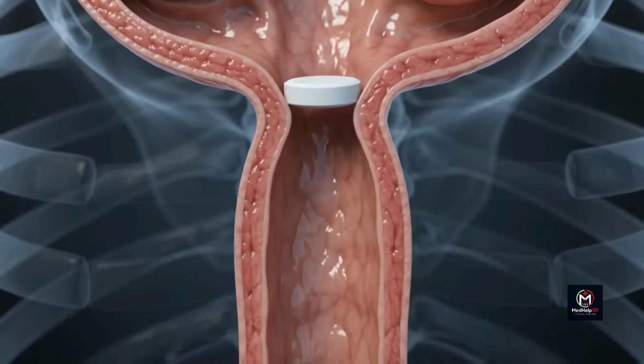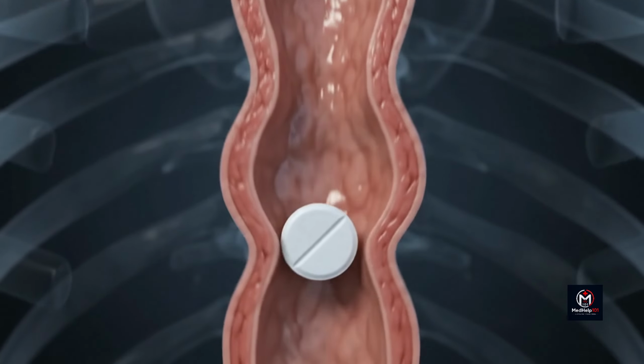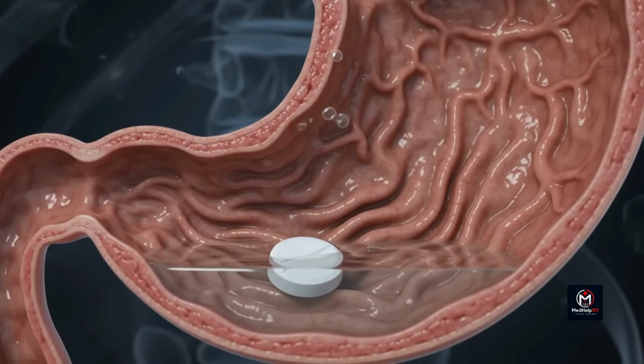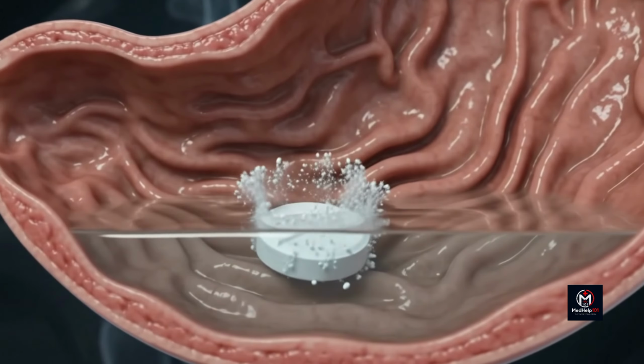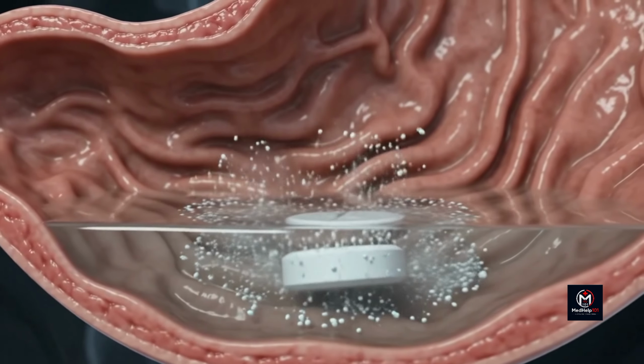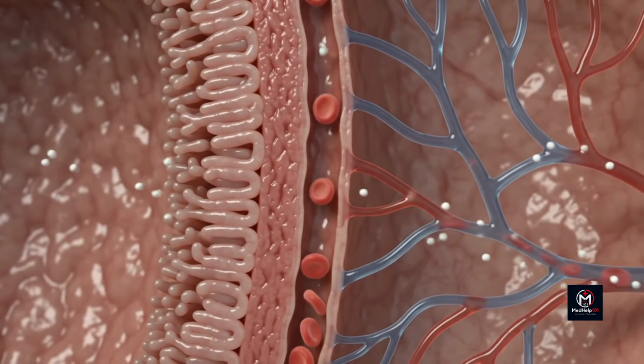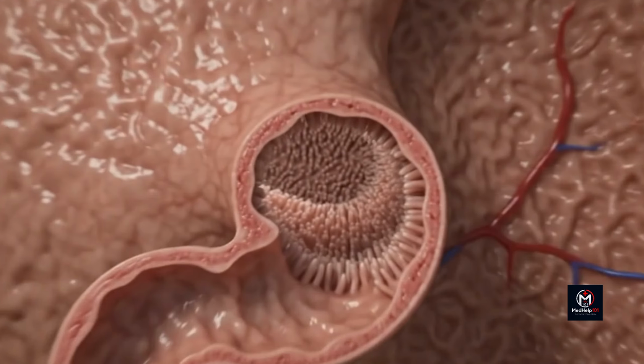The tablet passes through the esophagus using rhythmic muscle contractions called peristalsis. Within seconds, it reaches the stomach. Inside the stomach, the tablet begins to break apart. However, only a small amount of paracetamol is absorbed here. The real absorption happens in the small intestine.